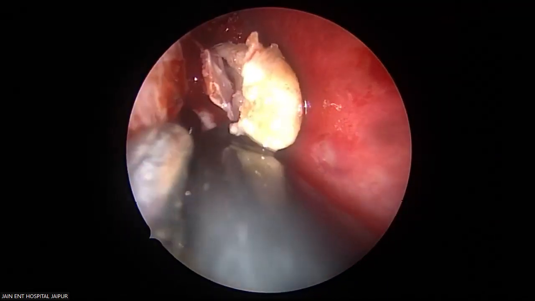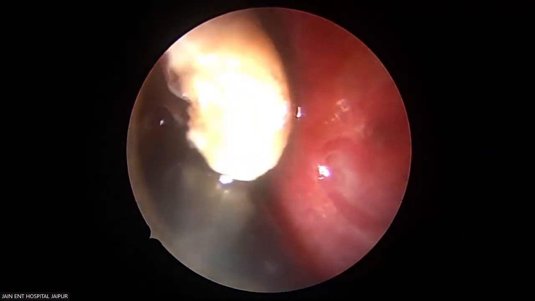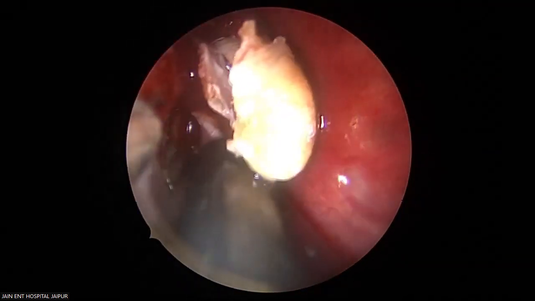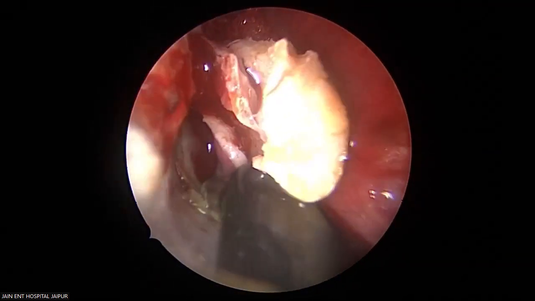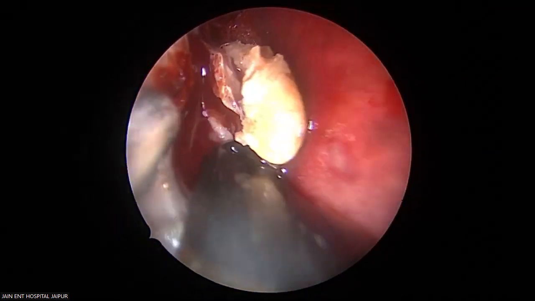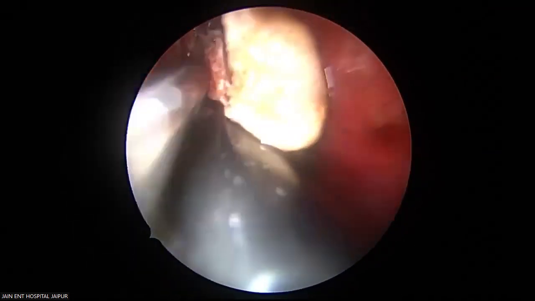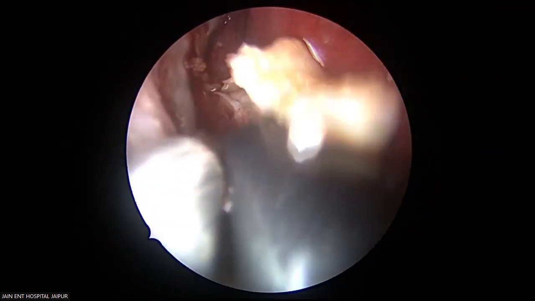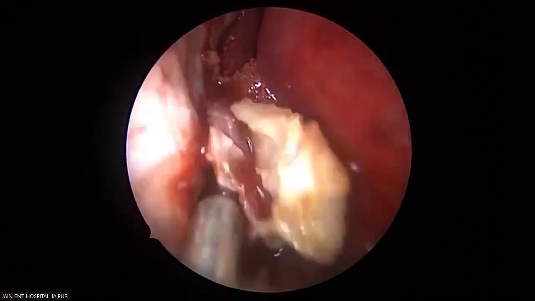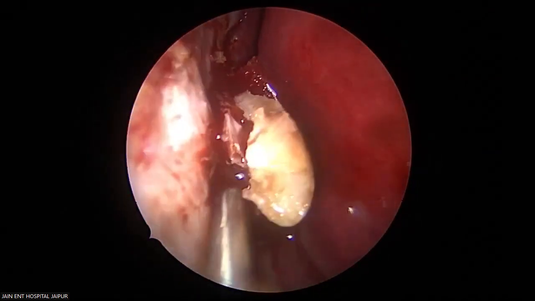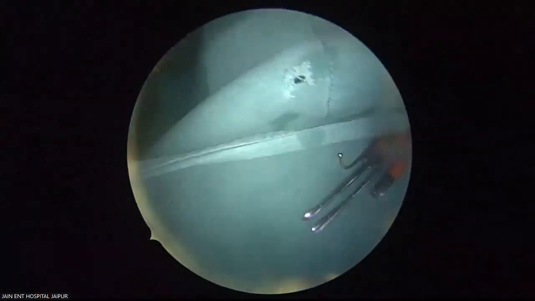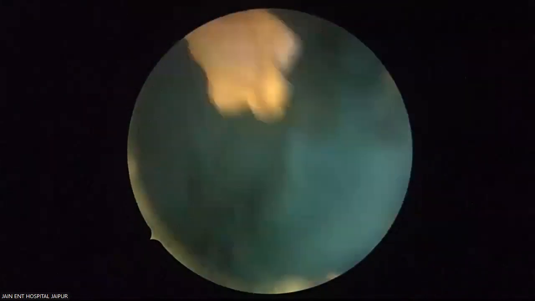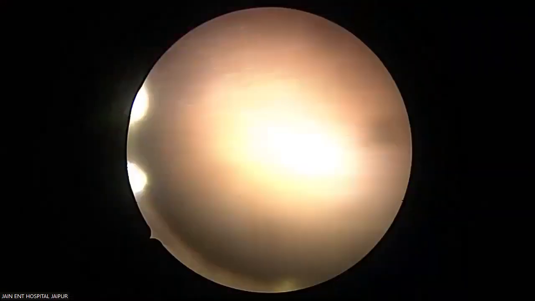You have to remove everything under vision. For this bony part, you don't use the debrider and other things, only this coblator. The bony bleeding is never going to come under control easily. The bony bleeding, let me tell you what can be done.